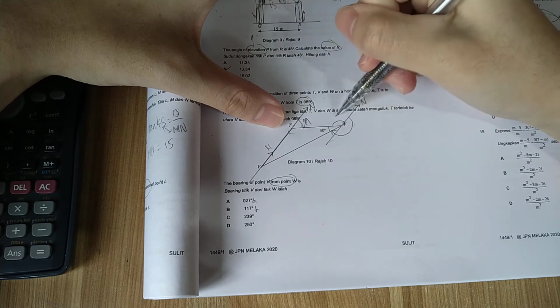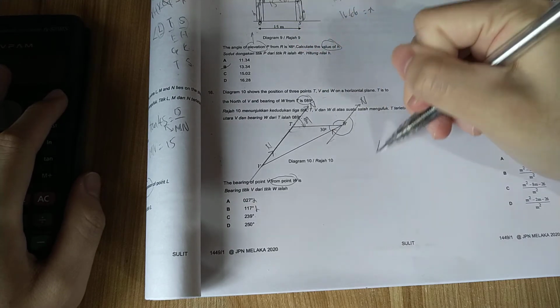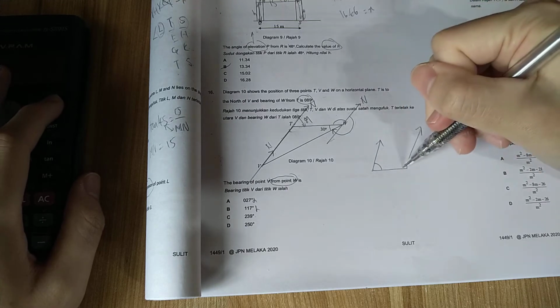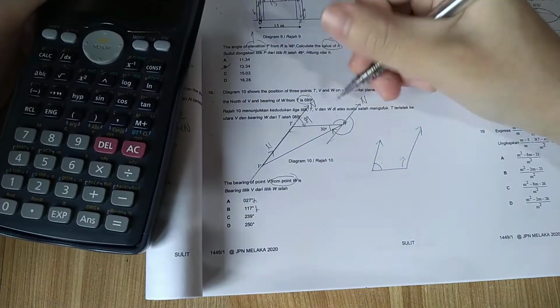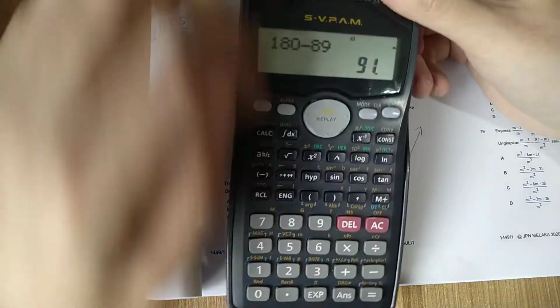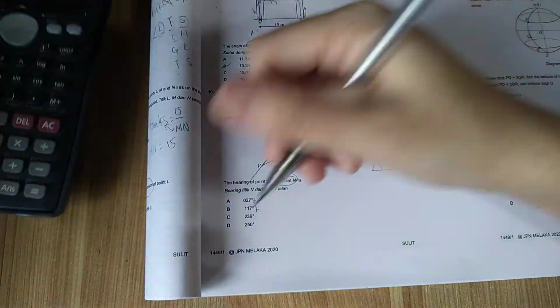Alright, and then 360 minus here minus 30 can also work, because can you see this one and this one are parallel. So you know this angle and this angle here add together is 180. So you can just take 180 minus 89, and you get 91. And then what you do is you take 360 minus 91 minus 30. Okay, that is 239. So the answer is C. Okay, that is one way of doing it.